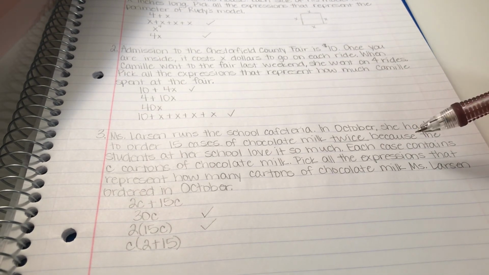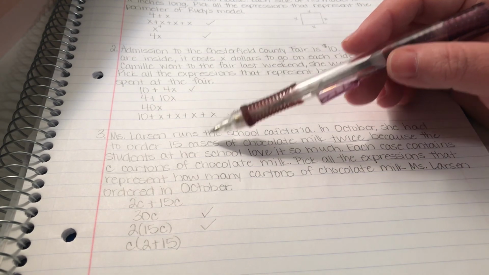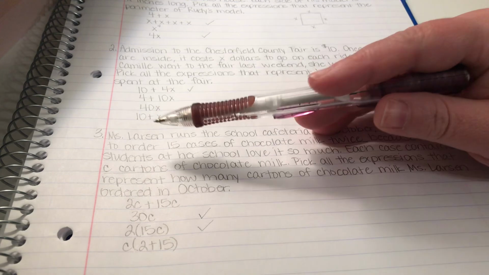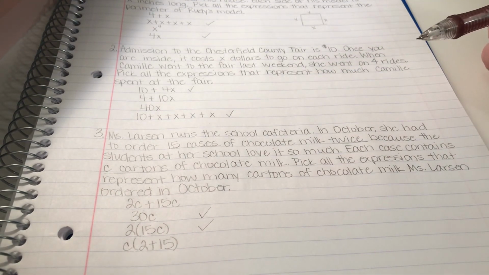So read carefully. If you want to highlight or underline or jot down in your notes the important parts that include your numbers or your number phrases, it'll definitely help you on these word problems. And that's it.